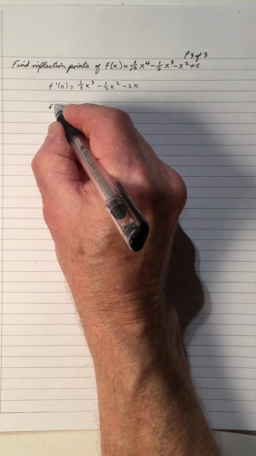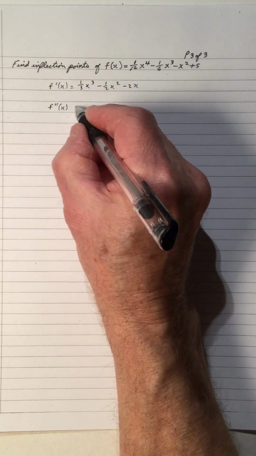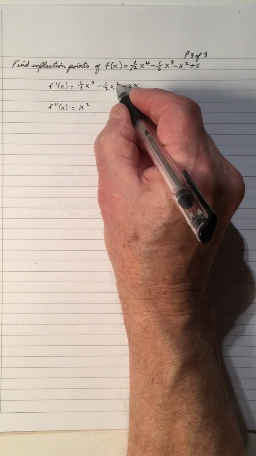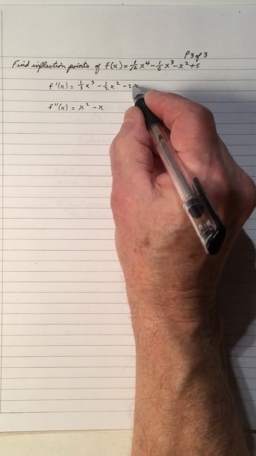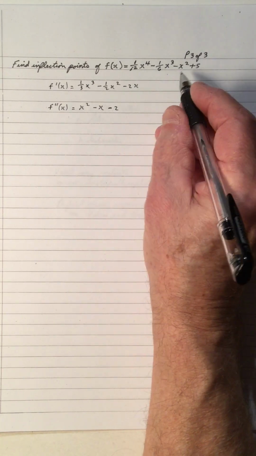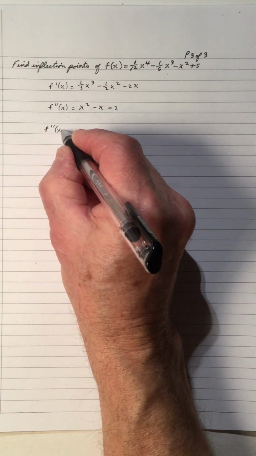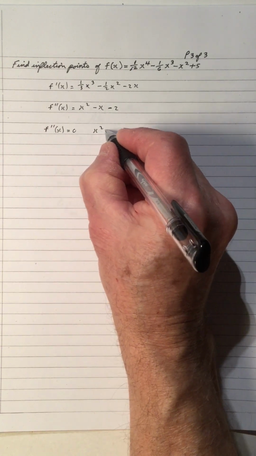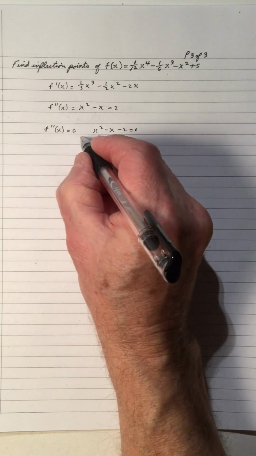Now we'll do the second derivative. And 1/3 times 3 is 1, so that's an x squared. Negative 1/2 times 2 is negative 1, just an x. And derivative of negative 2x is negative 2. So we have to do the second derivative and make it equal to 0, so that means that x squared minus x minus 2 is equal to 0.